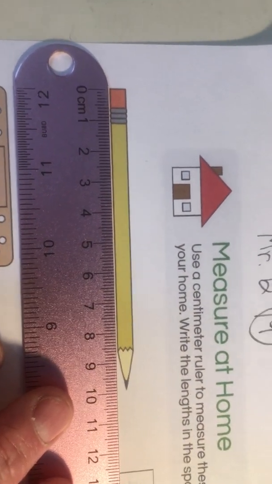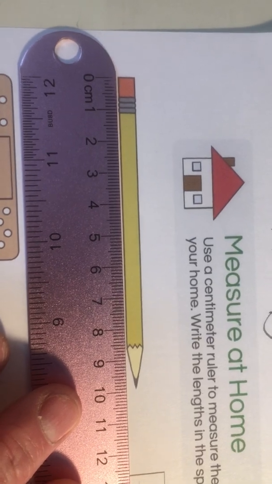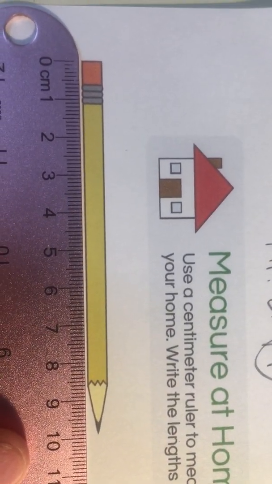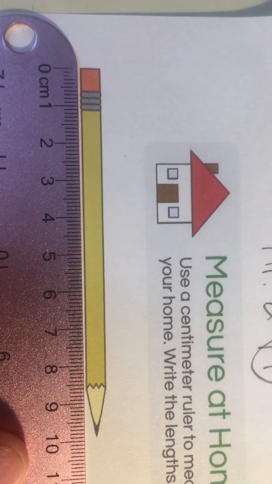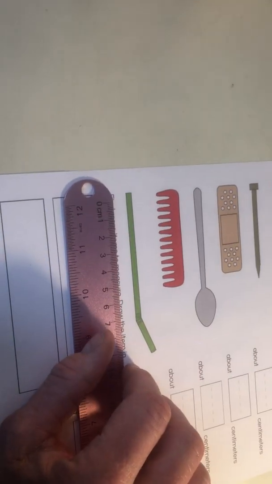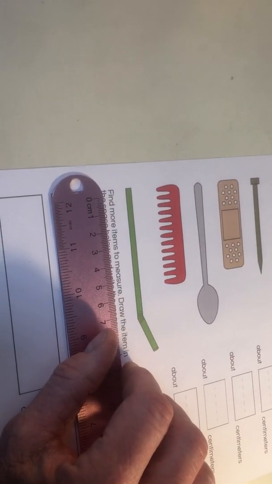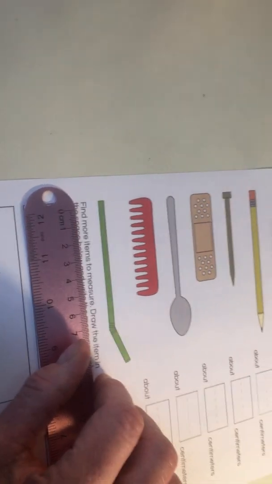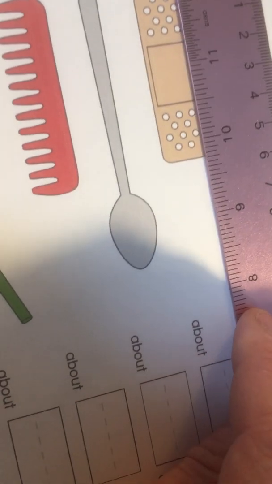We're going to measure from the eraser on the left to the tip on the right. Our first measurement, our first estimate, our first hypothesis is about 10. Measure twice, answer once, pull it away, step away from the pencil, Mr. Ruler. Take a deep breath. Okay, put the ruler back.